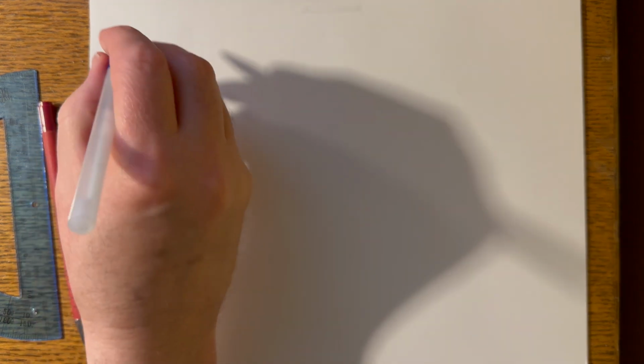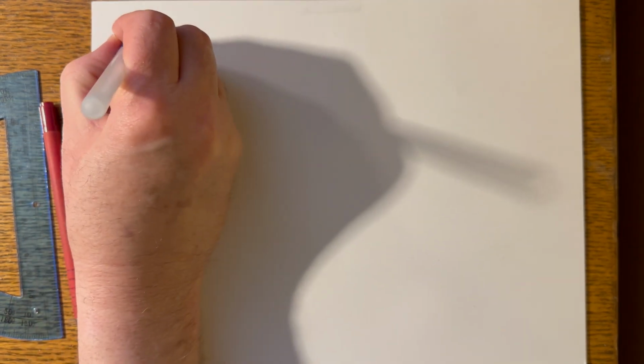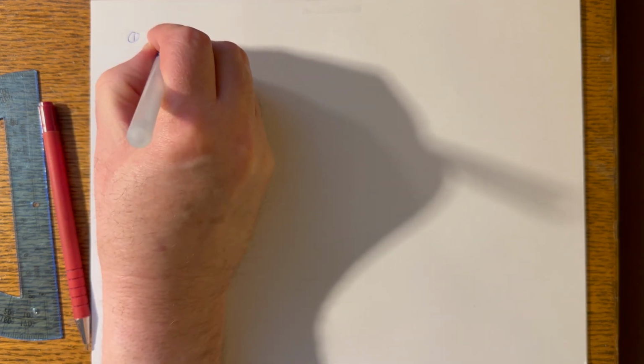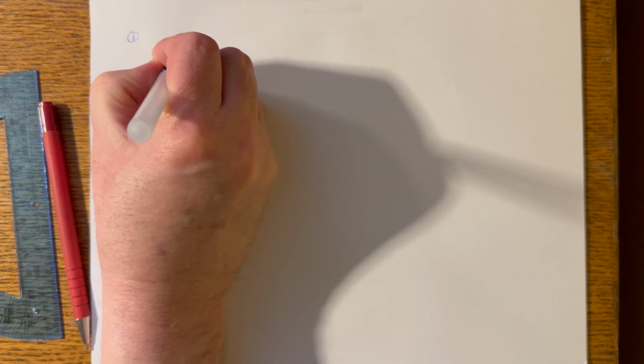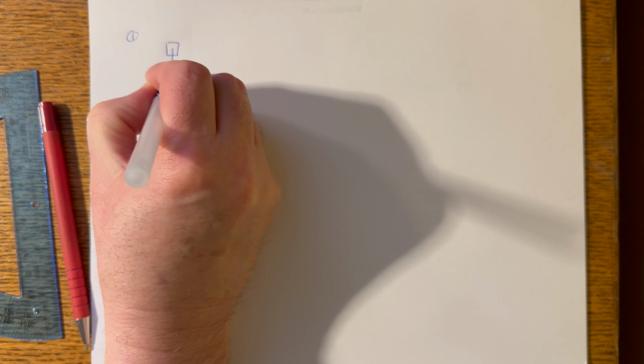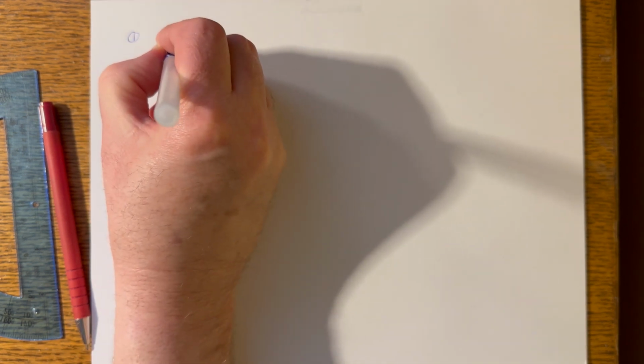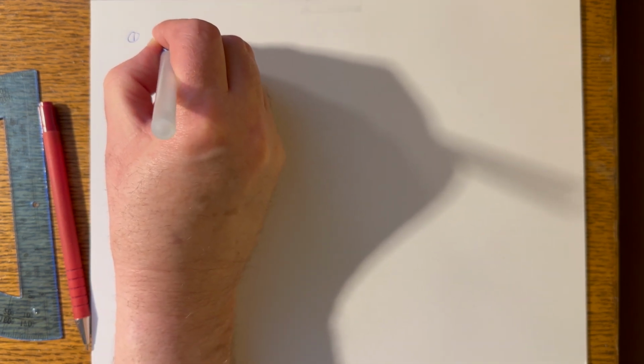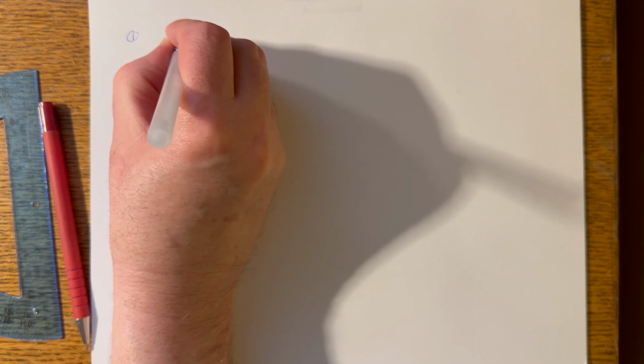This is sometimes called the Fletcher's Trolley. I have two masses attached by a string. One mass is pulling downwards. I'll call that mass number 1. Gravity is pulling downwards on it, of course, due to gravity. And of course, the tension, the string is pulling upwards, like so.